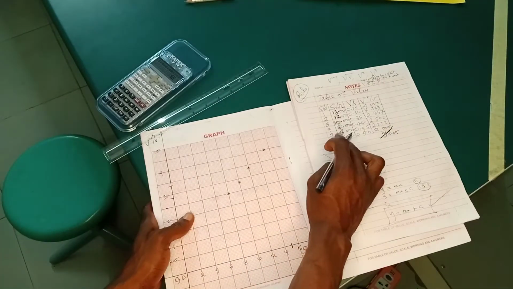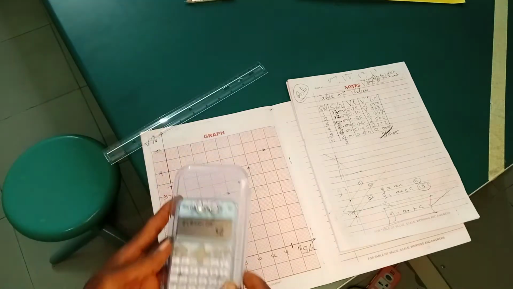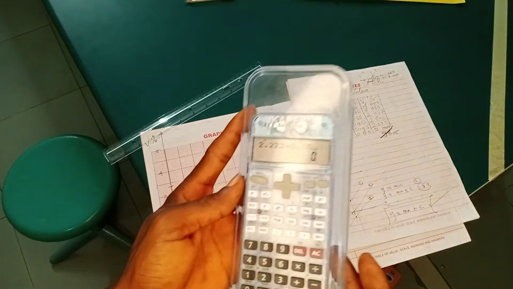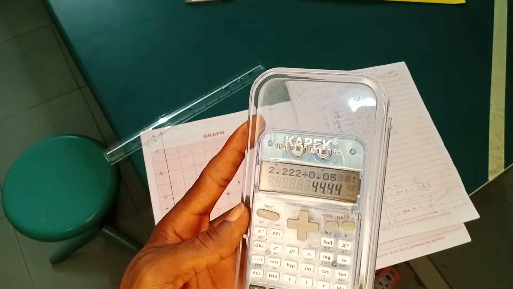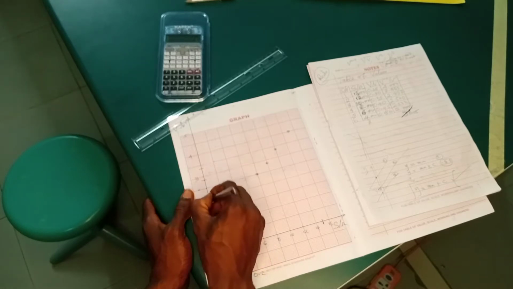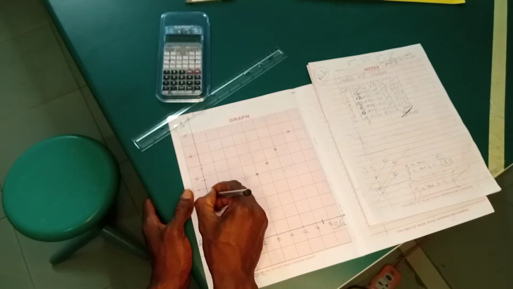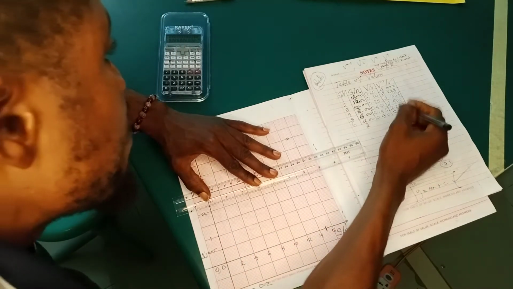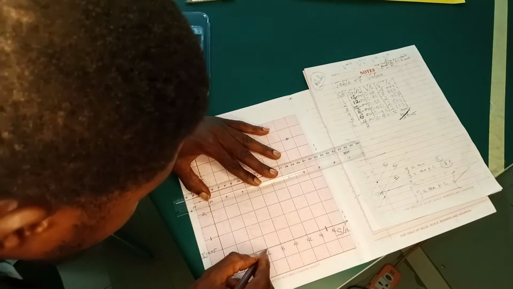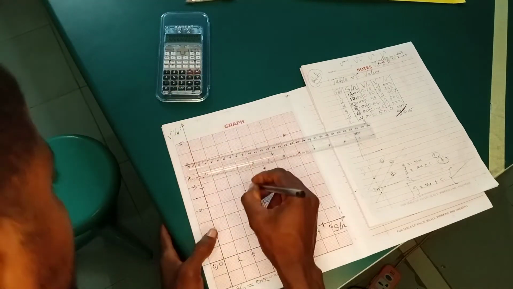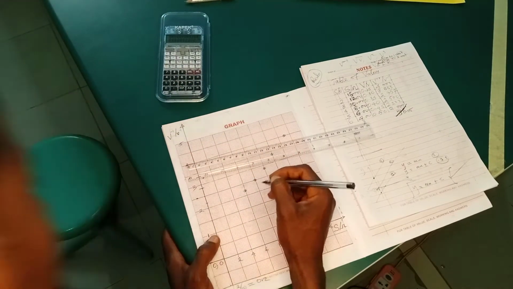The next one is 6. Where it was 6, it was 2.222. So we say 2.222 divided by 0.05. What do you have? 44.44. You just say 44, round it down. So we count. This is 10, 20, 30, 40. Count more 4: 1, 2, 3, 4. So where 44 and 6 intersect. Where's your 6? This is your 6 here. Where they intersect is the point. You draw a straight line.